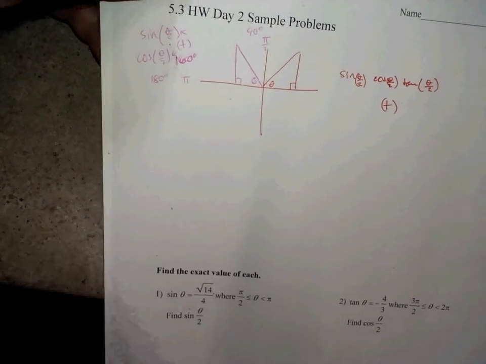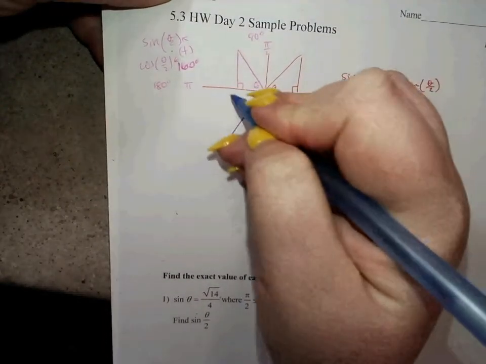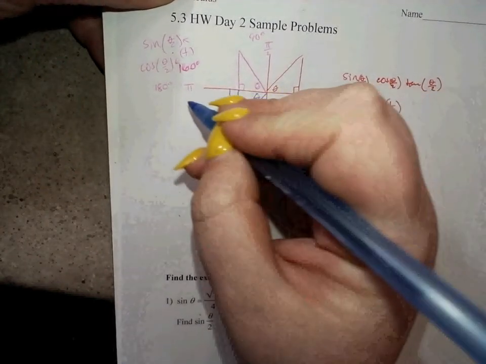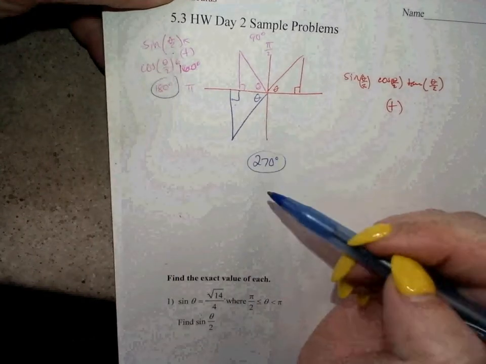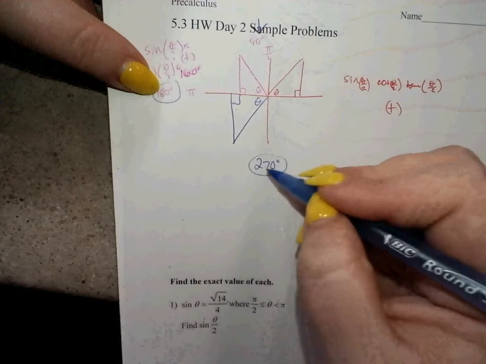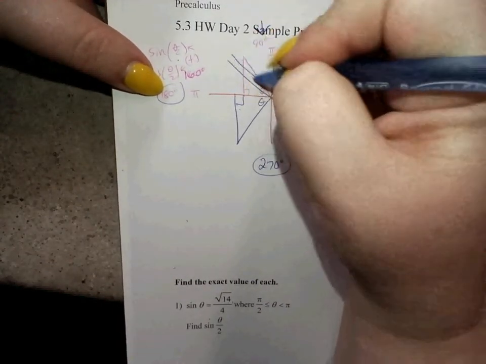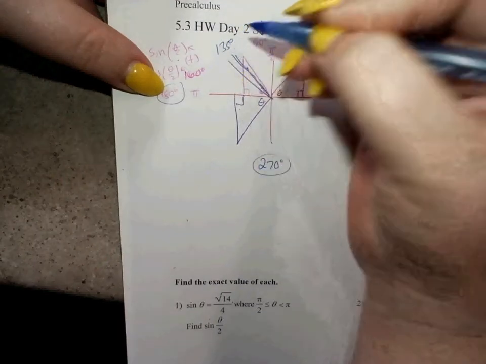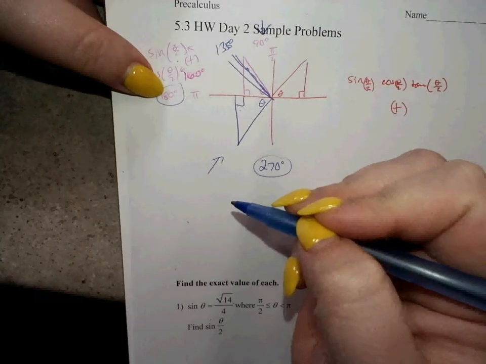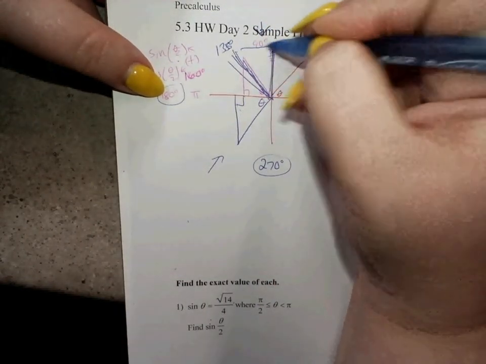So let's talk about the third quadrant, because that's where it gets a little bit more interesting. So say I have a triangle in the third quadrant. Well, this is 270 degrees, and this is 180 degrees. If I cut 180 degrees in half, I would get 90 degrees. And if I cut 270 in half, I get 135 degrees, which is halfway in between here. So 135 degrees, which means any angle in this quadrant, if I cut it in half, is going to land somewhere in this sector.